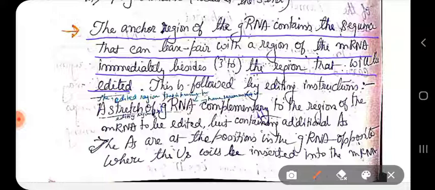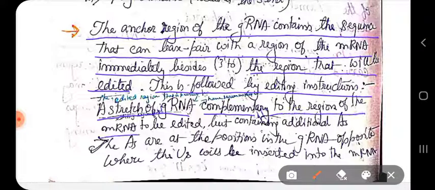Now this is followed by editing instructions also. A stretch of guide RNA complementary to the region of the mRNA to be edited, but containing additional adenine.